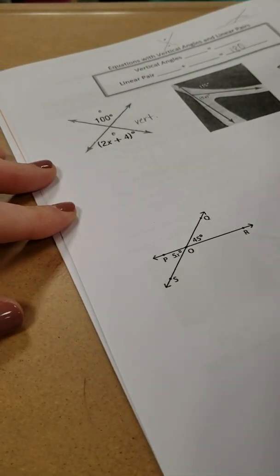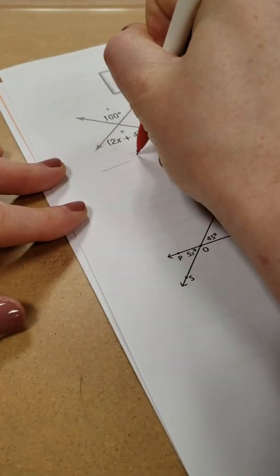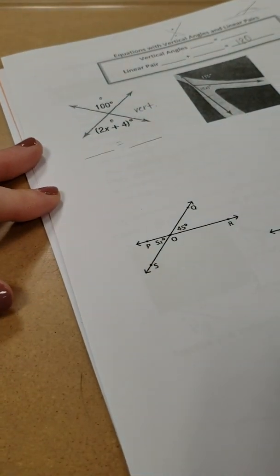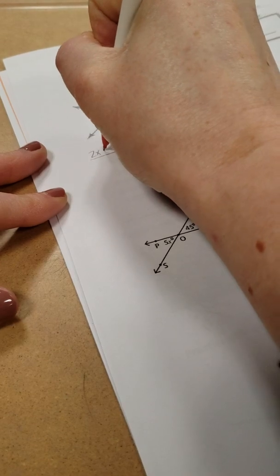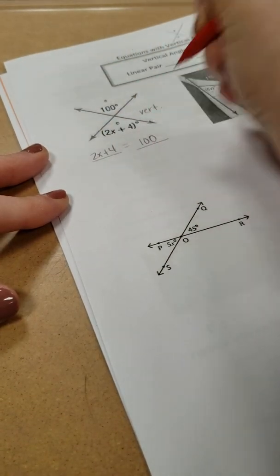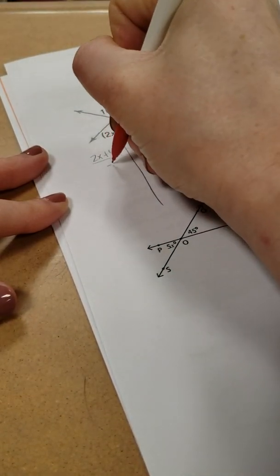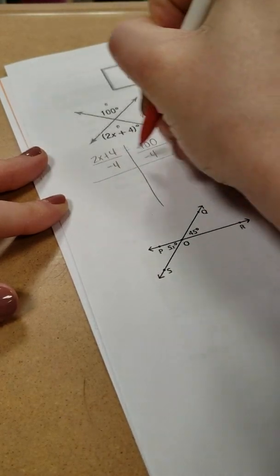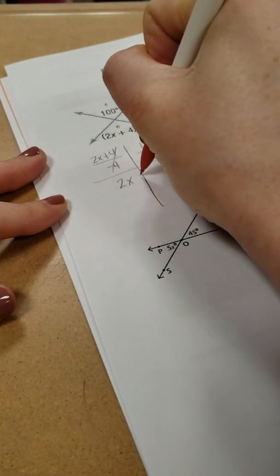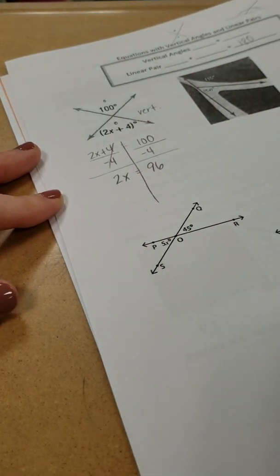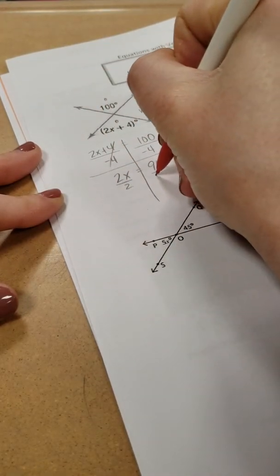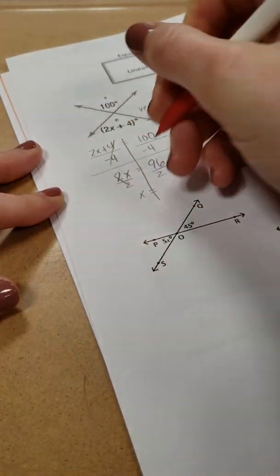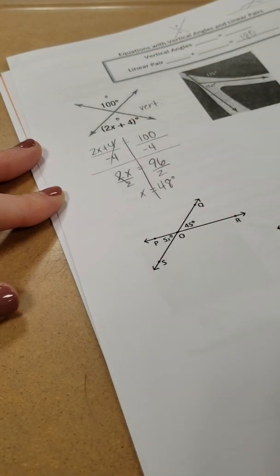We're going to just shorten that to VERT. Vertical angles have the setup blank equals blank. So we're going to have 2x plus 4 equals 100. So we'll drop a line down our equal sign, subtract the 4 from both sides since we're trying to get the x by itself. So we get 2x is 96. We divide through by 2, and x is equal to 48 degrees.